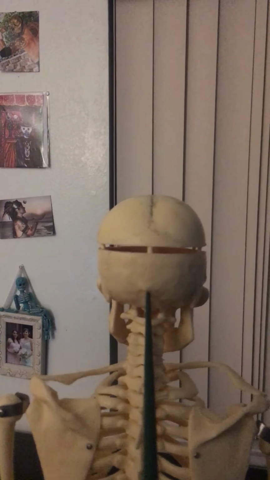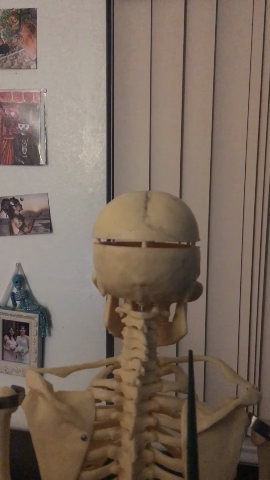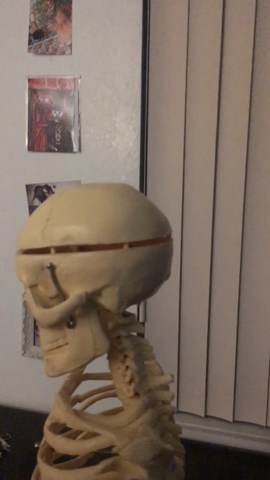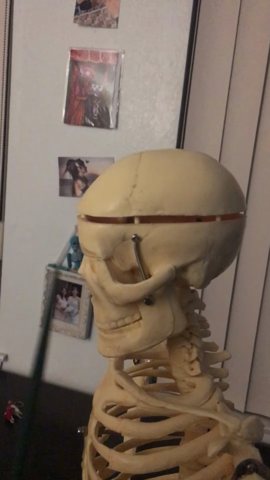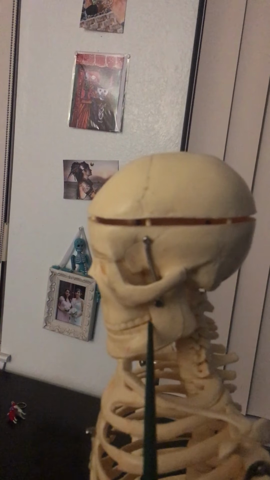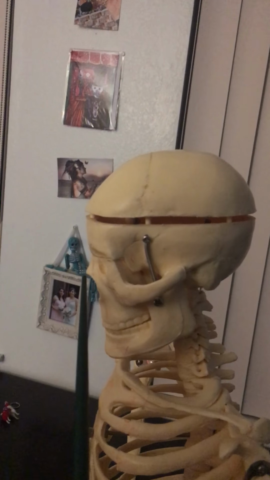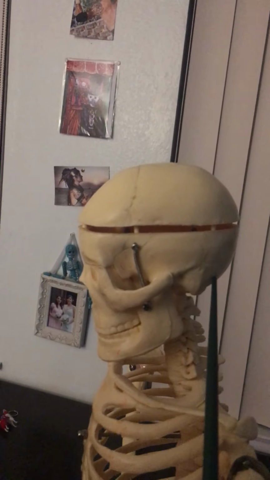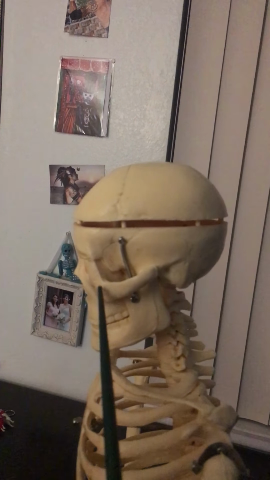Posteriorly, we have the parietal, occipital, temporal, and the mandible can also be seen from the back. Lateral skull, from this point of view, you can see the ethmoid, frontal, lacrimal, mandible, maxilla, nasal, occipital, parietal, temporal, and zygomatic.